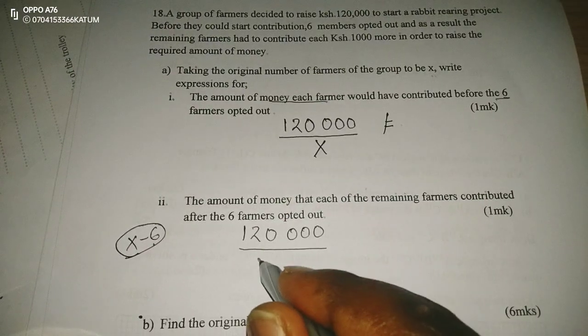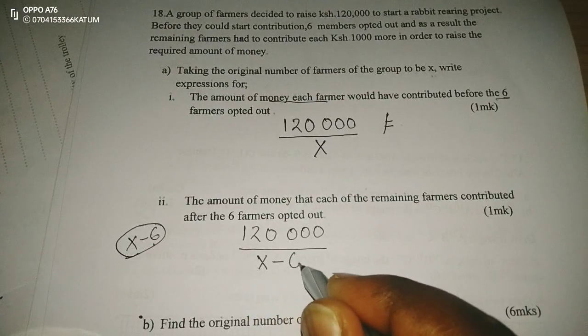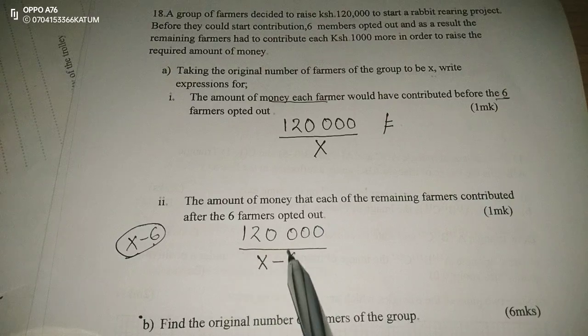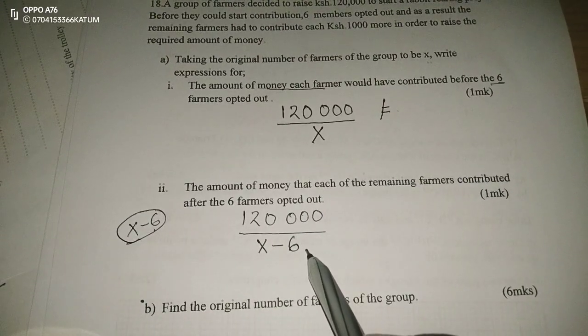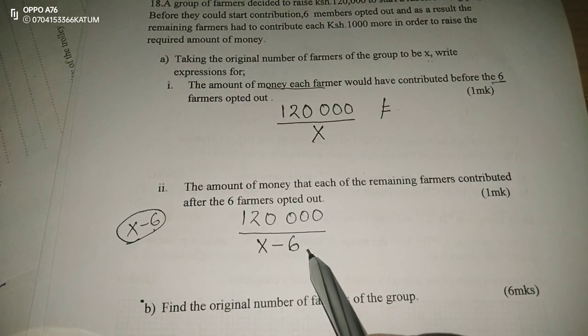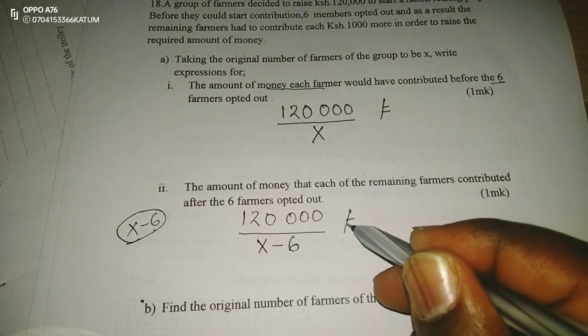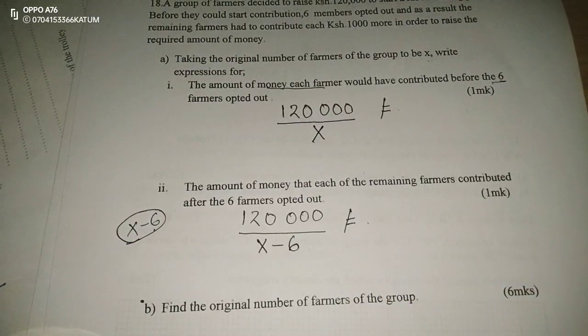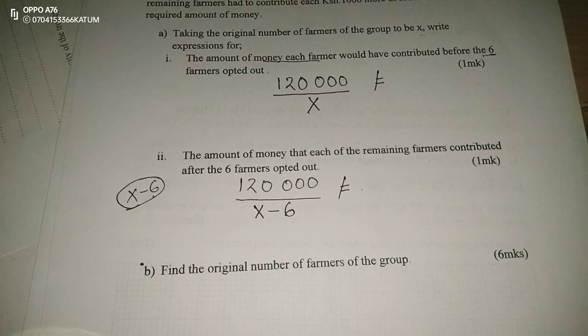So each member will be giving 120,000 divided by the new number of members, which is 6 less. Therefore, everybody is going to give 120,000 out of X minus 6.